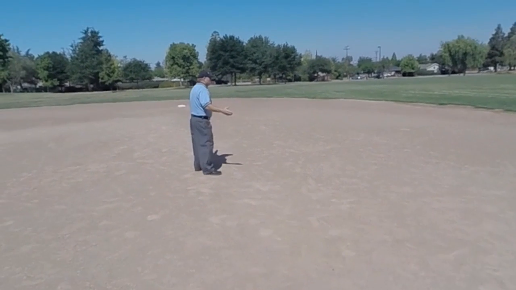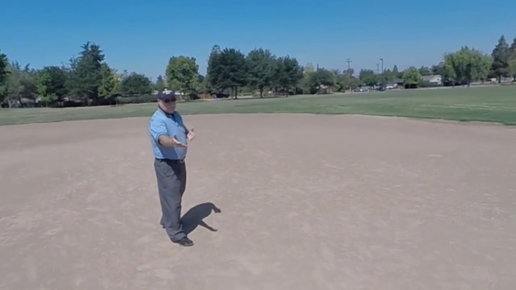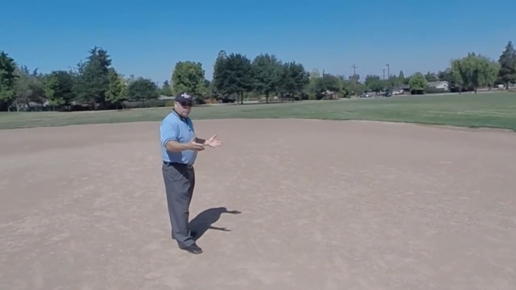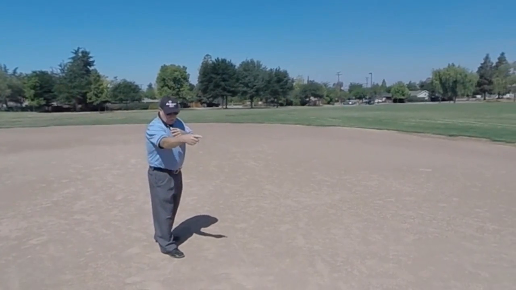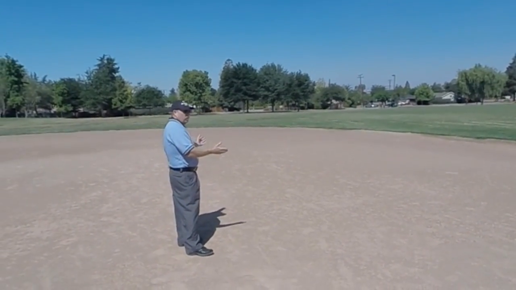Is there going to be a play at second base? Is there not going to be a play at second base? You have to determine that, but after you've checked all this at first base, then you pick up the ball and worry about where it is.